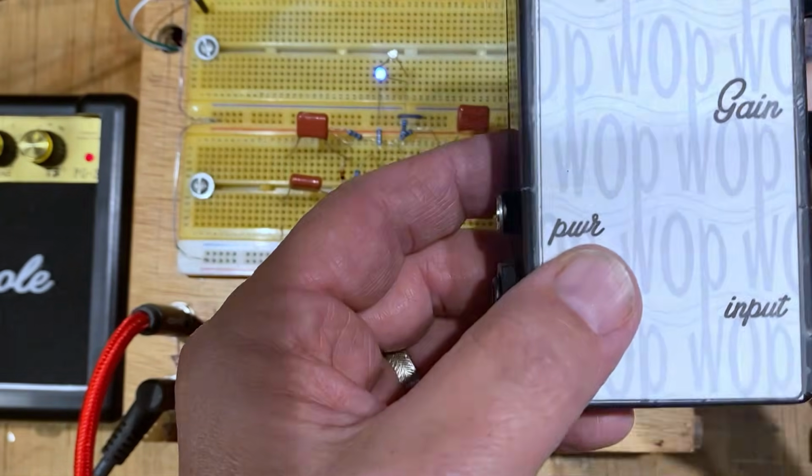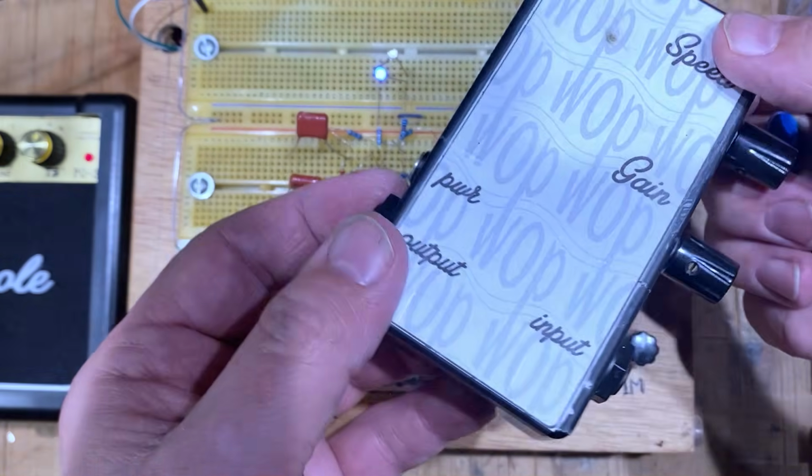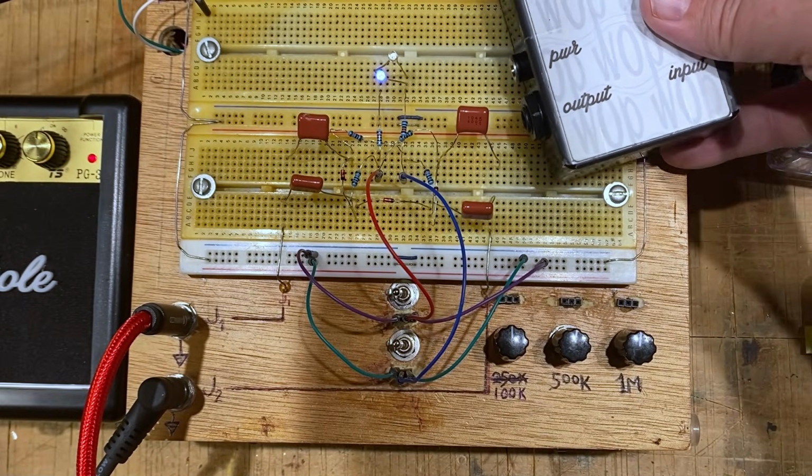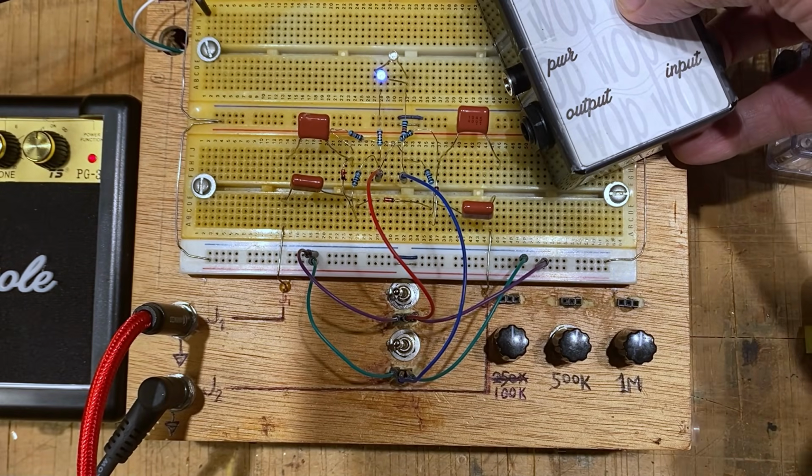Okay, I have a tremolo circuit that I made some time ago. I'm gonna get this thing hooked up.